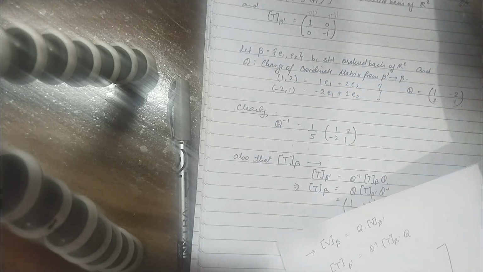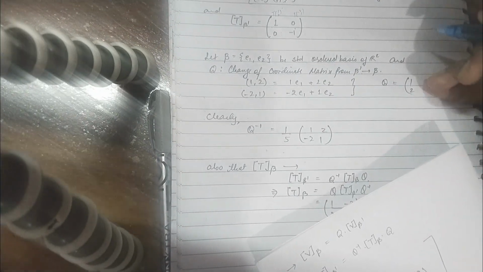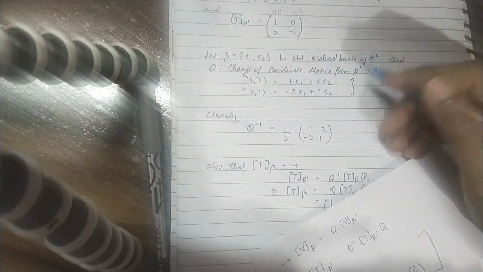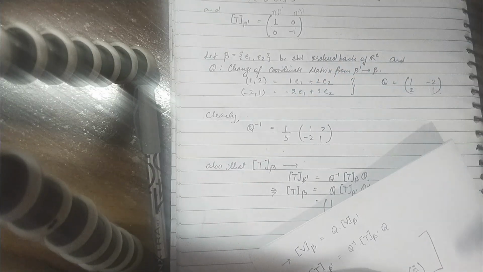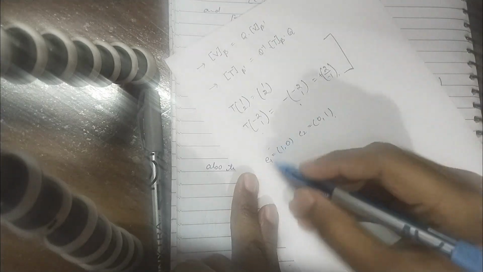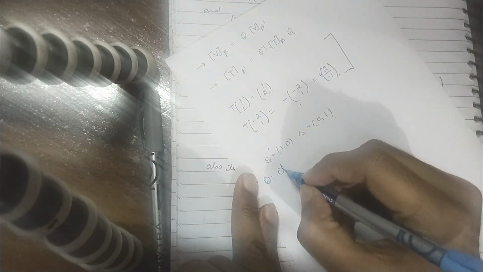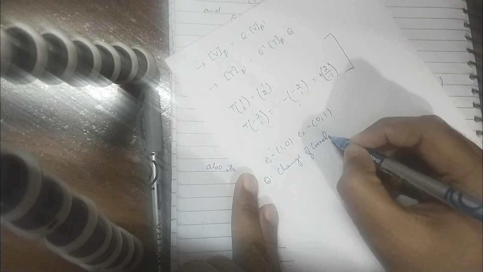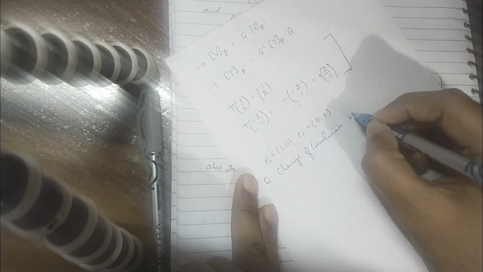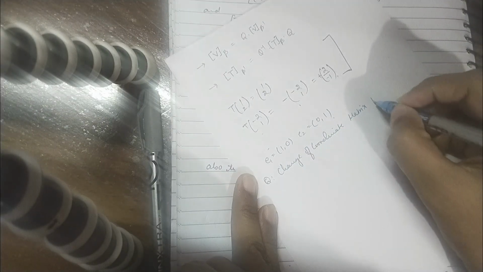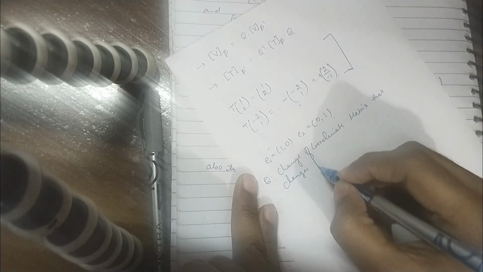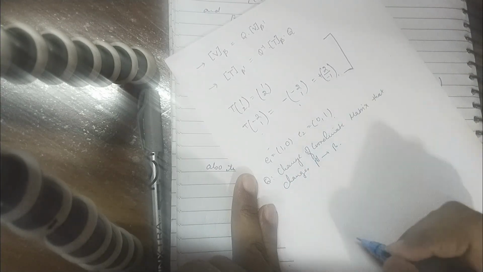So this is the ordered basis of R square, and if Q is the change of coordinate matrix that changes beta dash coordinates into beta, then how do we obtain the matrix Q, the change of coordinate matrix that changes beta dash into beta coordinates?